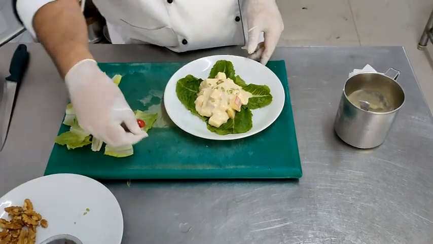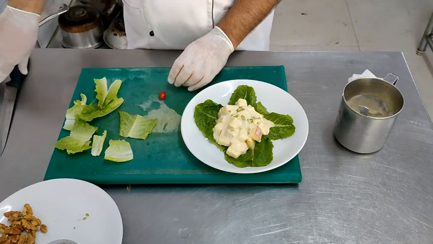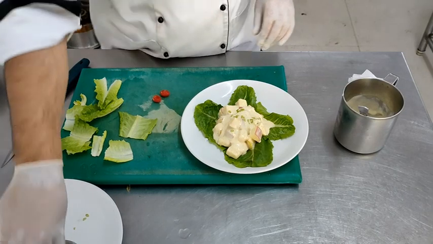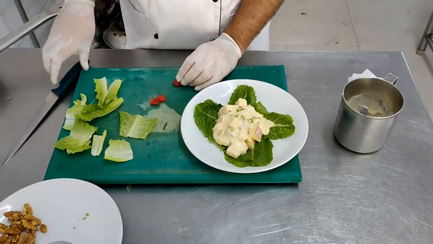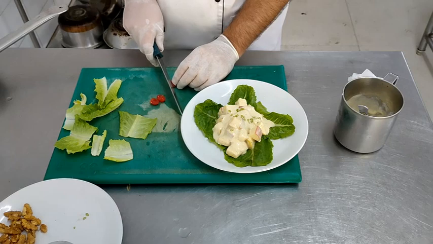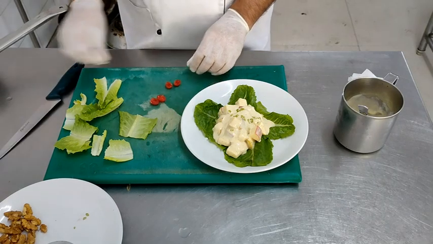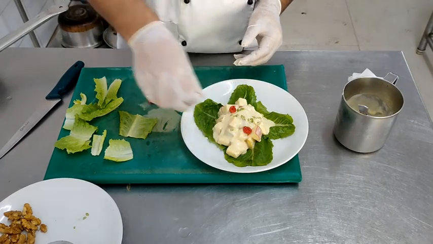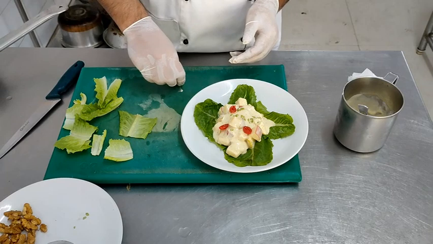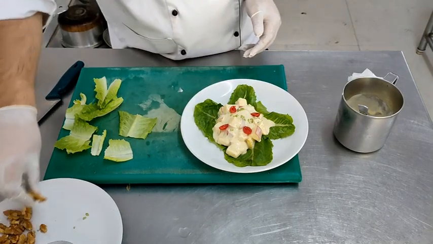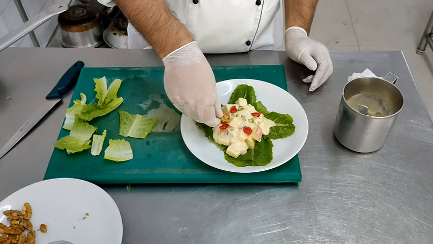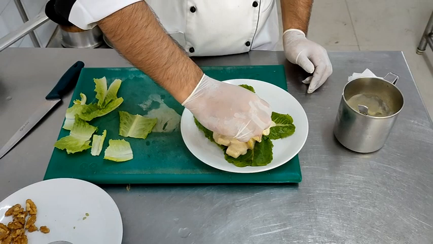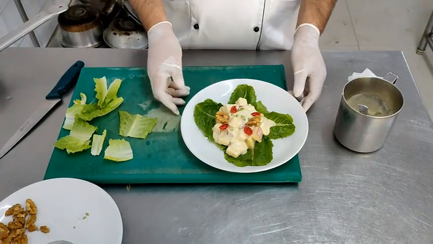then glazed cherry which can be cut. This is also for garnish. So, glazed cherry is cut into half. It can be kept on the side in a pattern. In salad, you have to follow certain pattern so that it looks nice. Similarly, whole walnut can be kept in between the glazed cherry, and the salad is ready.